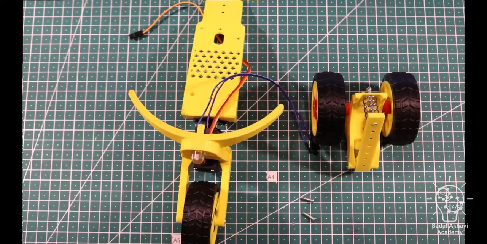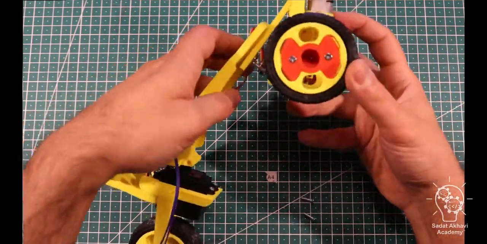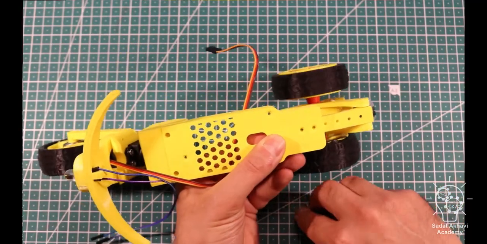Motor drive module integration. Install the motor drive module underneath the main chassis. Secure it with 2 small M3 screws.